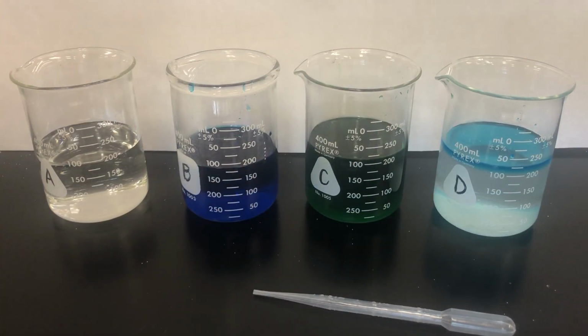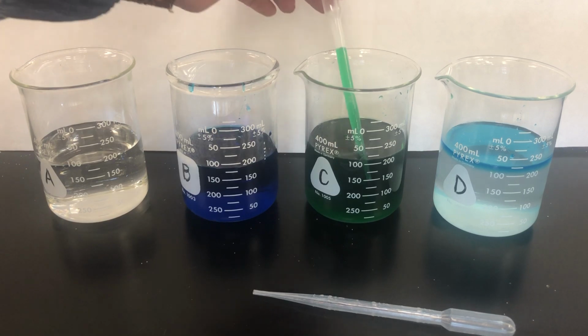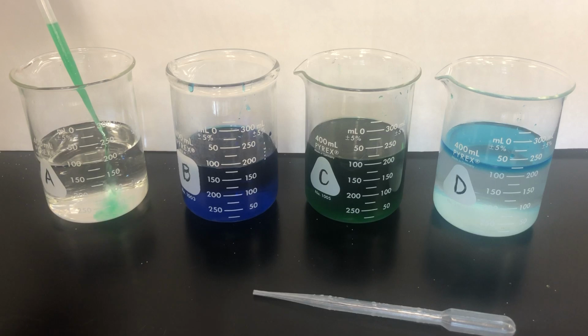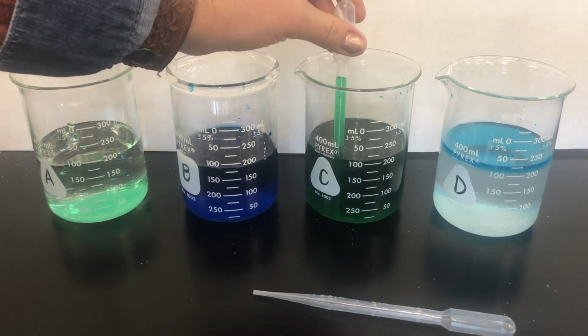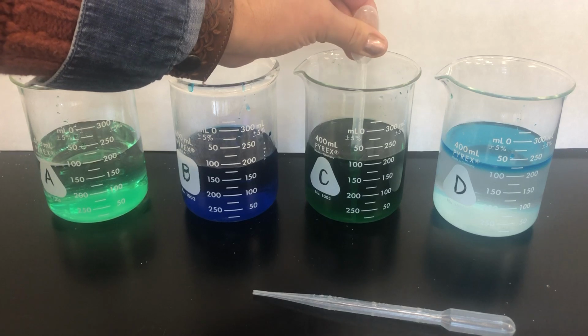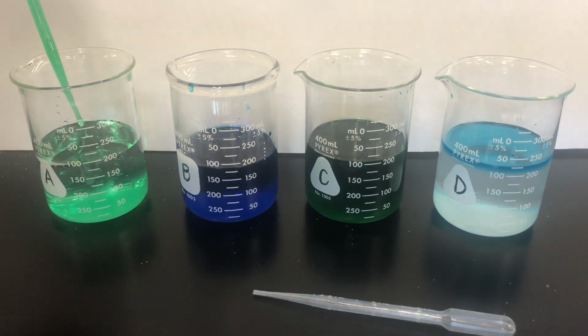So I will fill a new pipette with the green, very salty water, and I will put it into beaker A. And I will repeat that step 2 to 3 times. To be a fair test, I did it 3 times into beaker D, so I'm going to do it 3 times into beaker A.